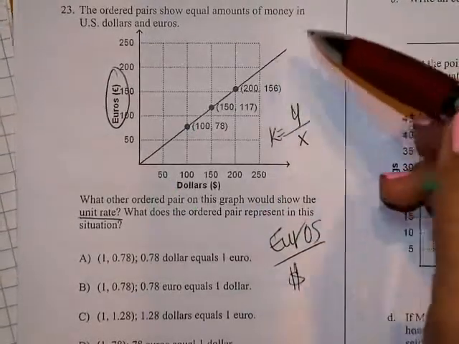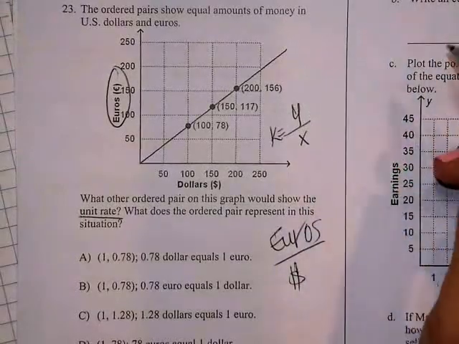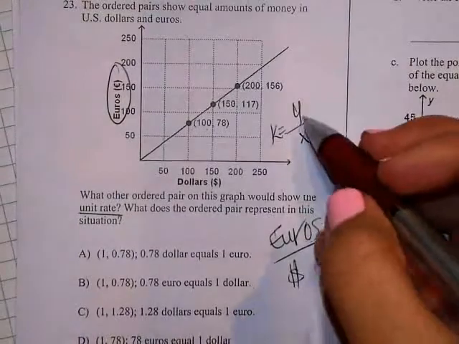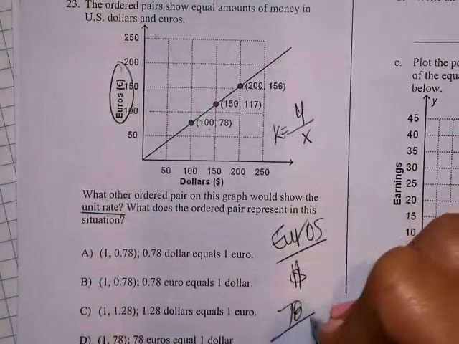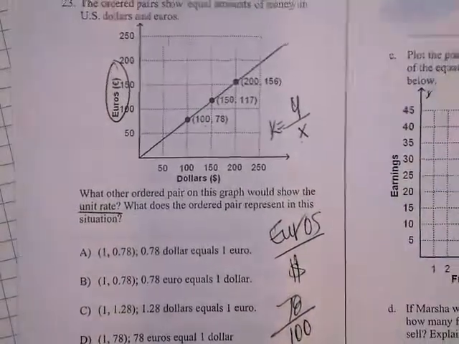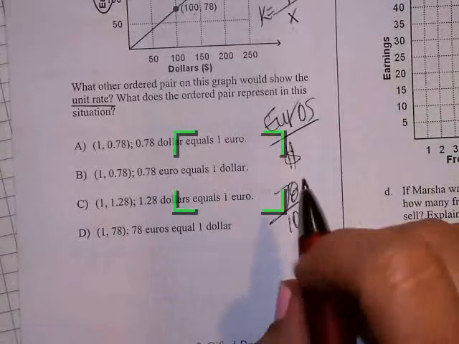Now pick a point and make it an easy point. Don't try to do something super fancy here. Pick any one of these points and divide 78 over 100. Remember, always y divided by x. So the coordinate says here, $1 US.